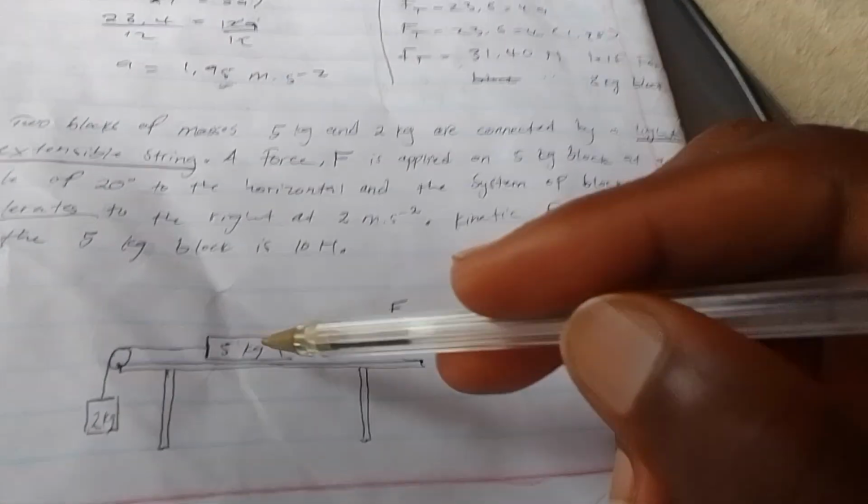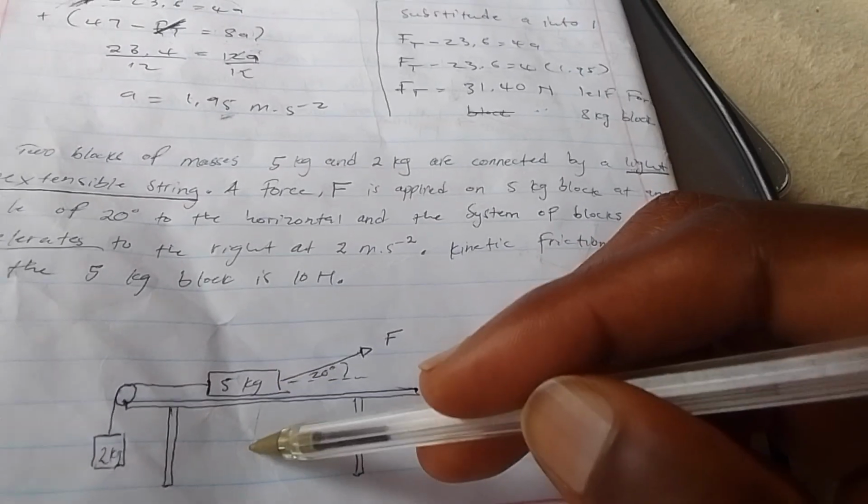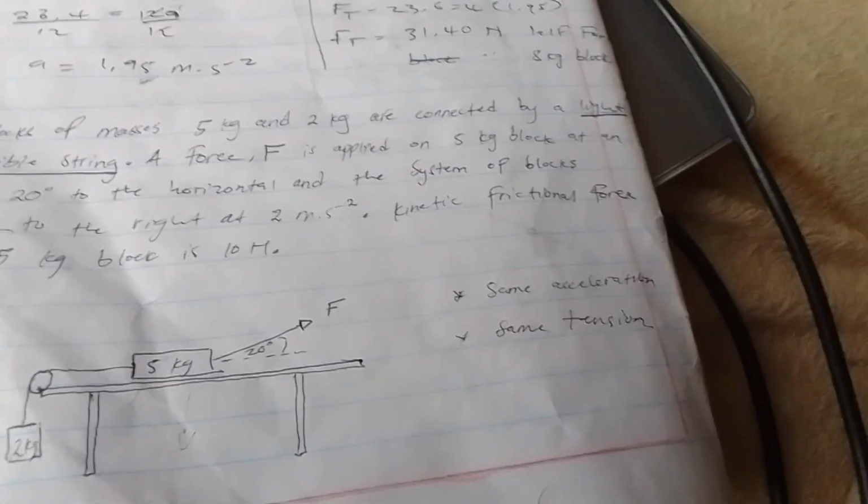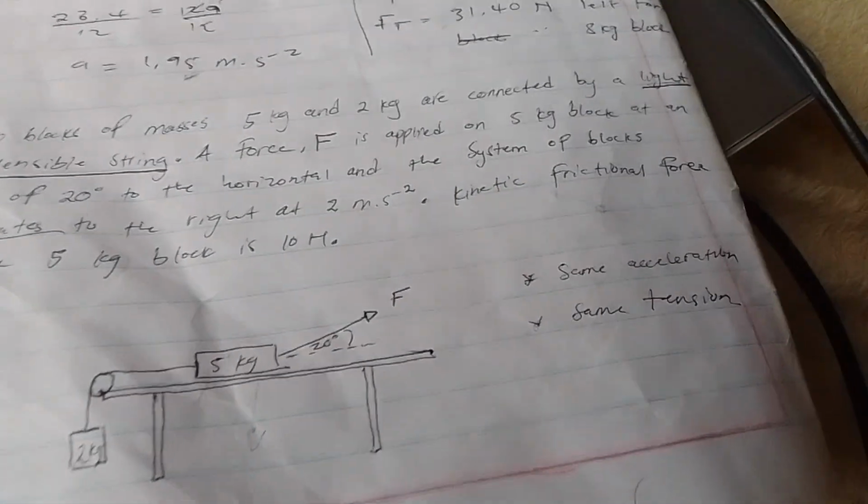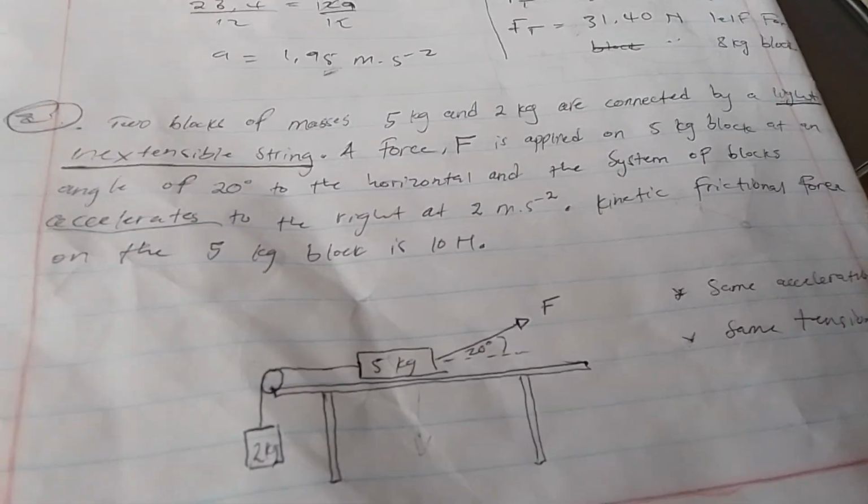Our gravitational force is always acting downwards. Don't forget that it is always acting downwards. It doesn't change direction. It always acts downwards, the gravitational force. So okay, we have the kinetic frictional force.